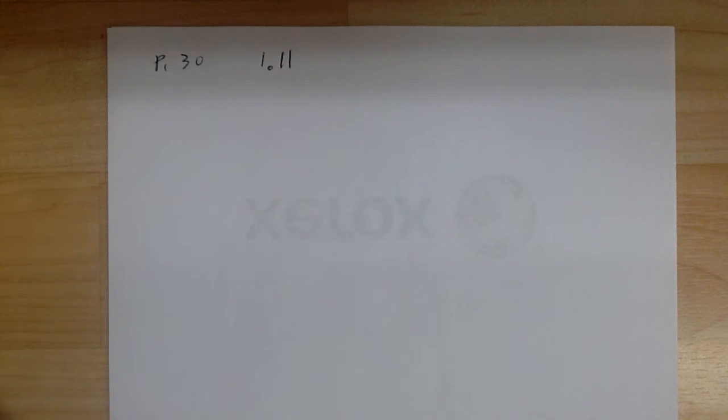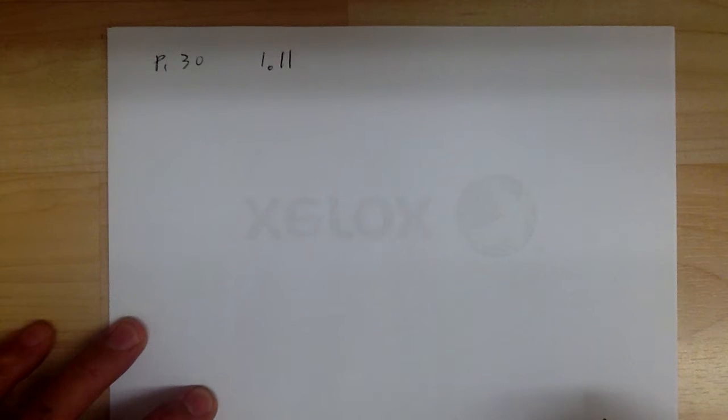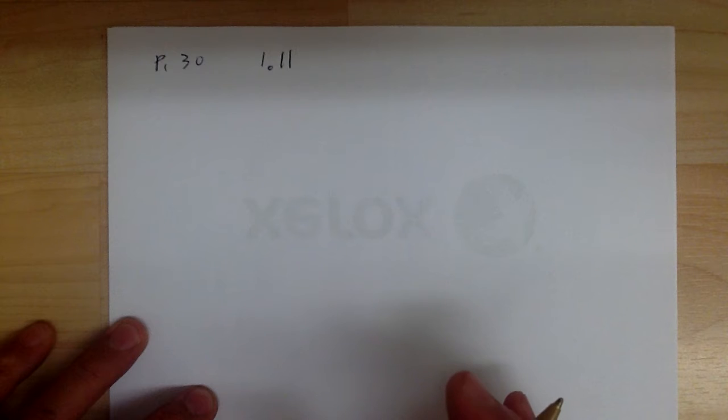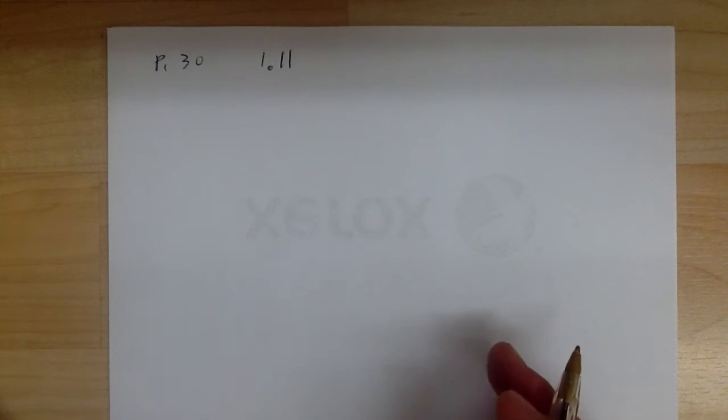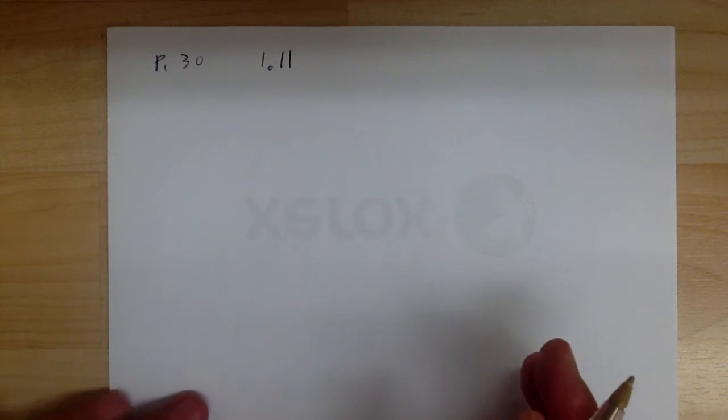Open your book to page 30. This is lesson 1.11, and this lesson is about the order of operations. Order of operations means when you have a mixture of different operations like addition, subtraction, division, multiplication, you need to know which one to do first.